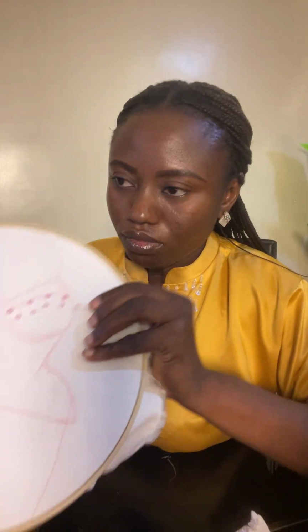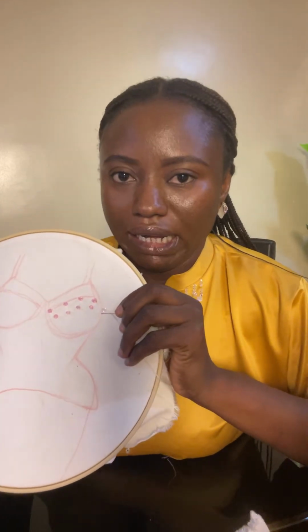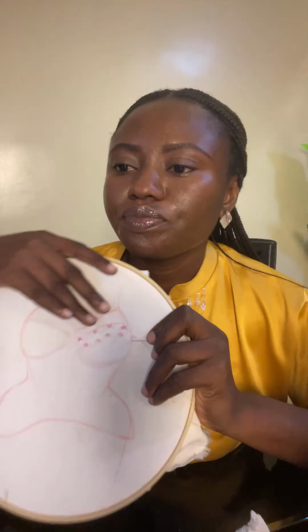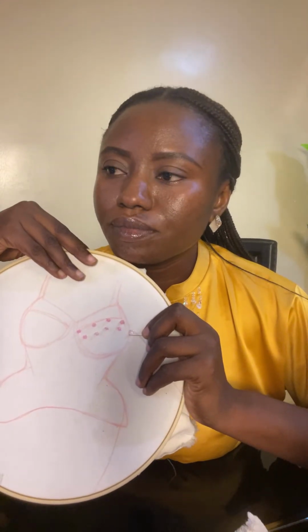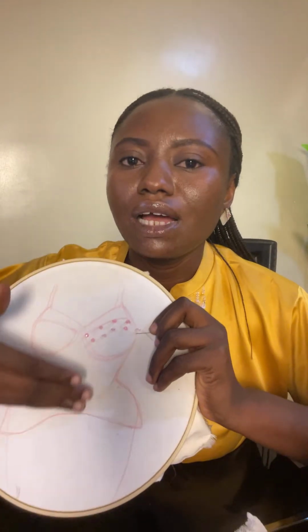And there's something I'm going to bring to our notice. The thing about the scattered design is you don't want the beads aligning. The goal is that you don't want it to align.